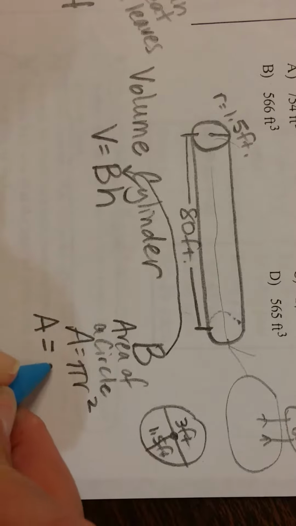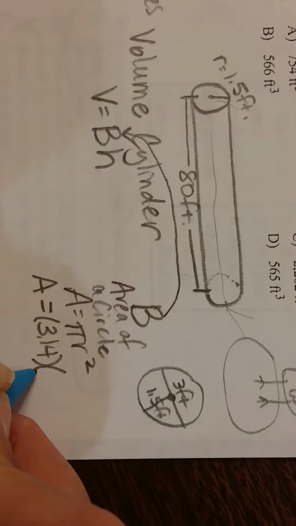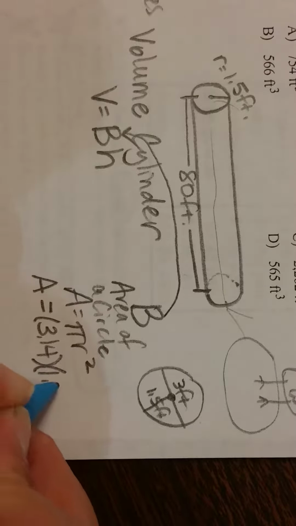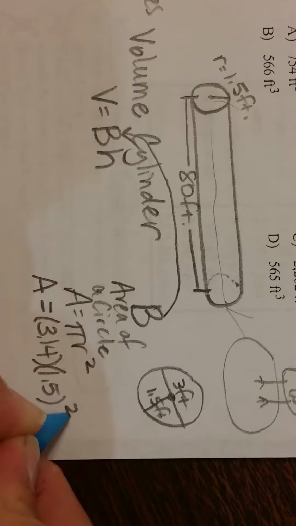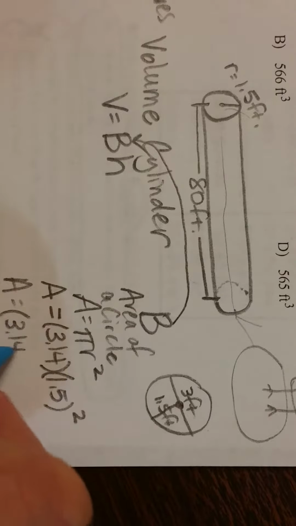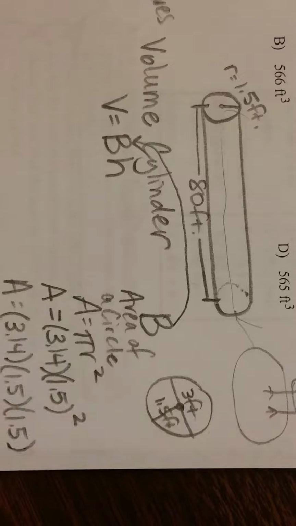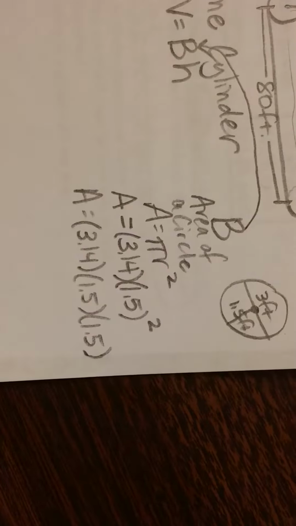So our area is equal to pi, which we're probably going to put in as 3.14, because that's what we're used to putting in, times the radius squared. So our radius was 1.5. And we could write that squared, or we could write it as 3.14 times 1.5 times 1.5, whichever you're most comfortable with. I'm going to type that in my calculator real quick so we can find out what that part of our answer is.